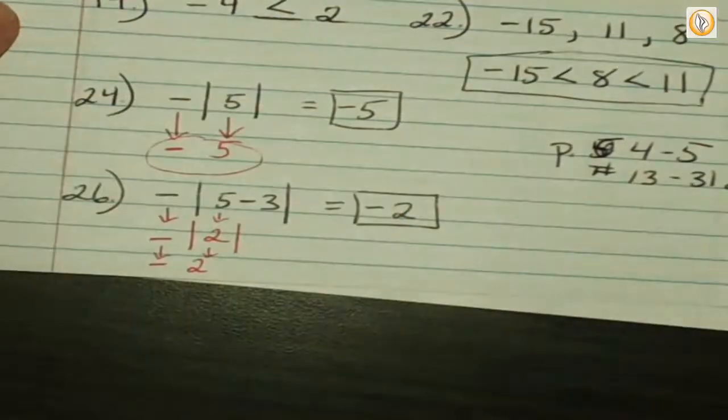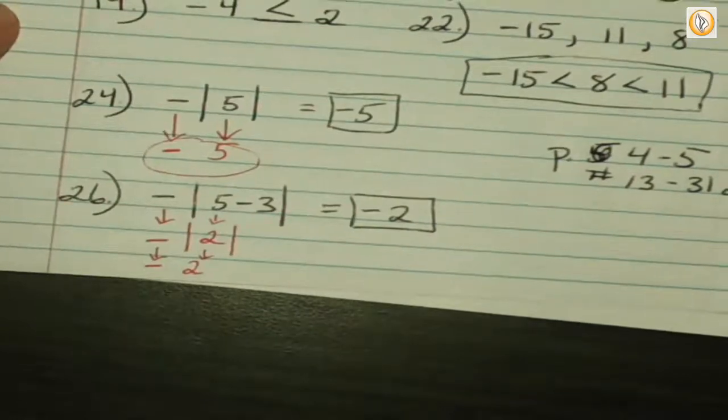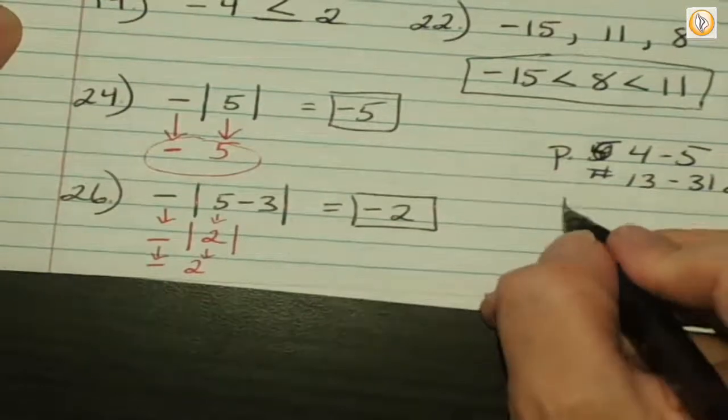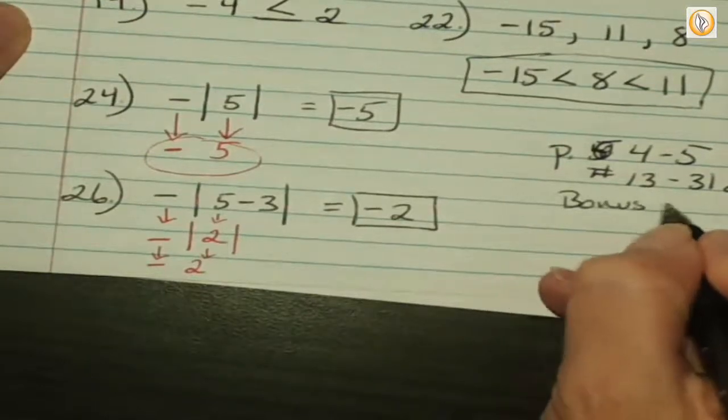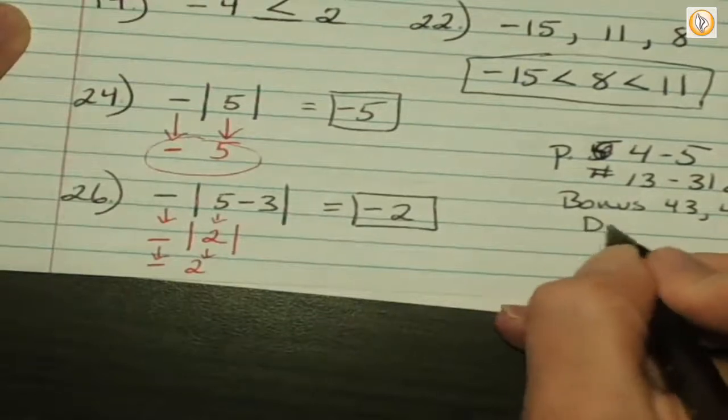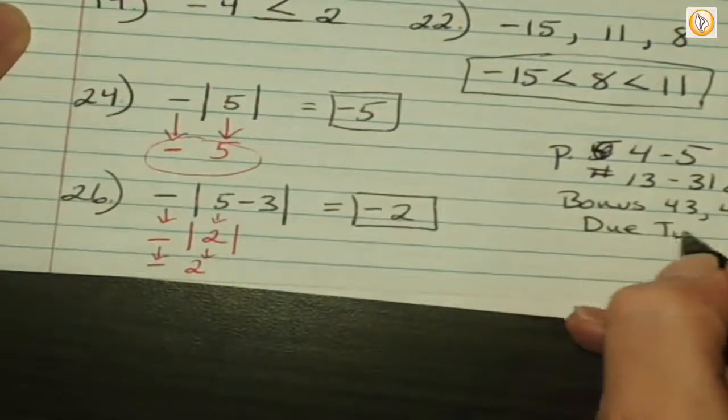Let's see, that is 1, 2, 3, 4, 5, 6, 7, 8, 9, 10. 10 problems. And if you want, I'll even have bonus 43 and 45. And it is due Tuesday.